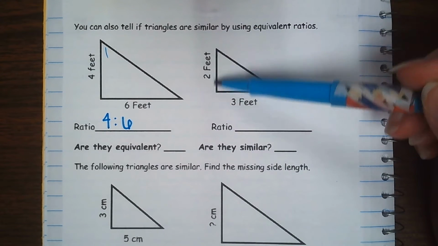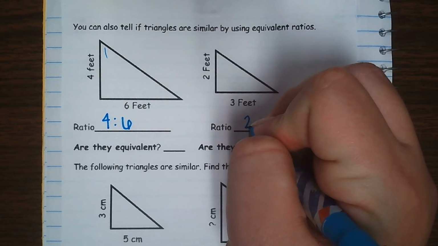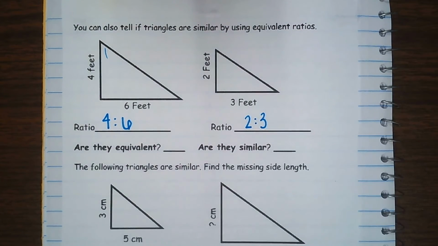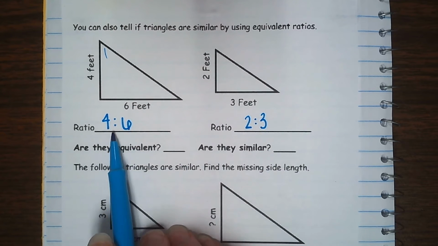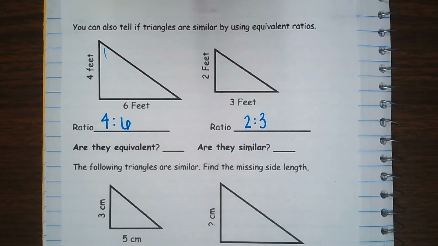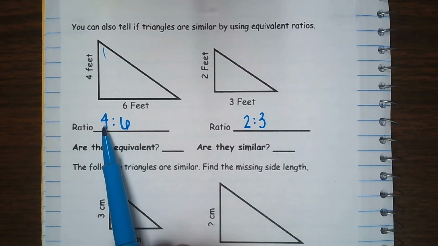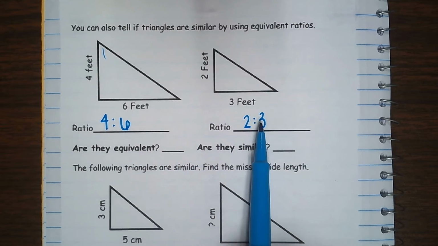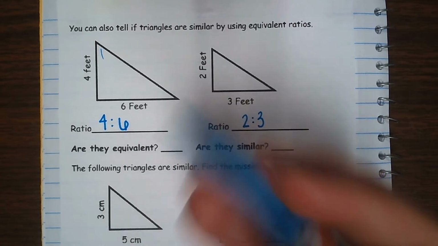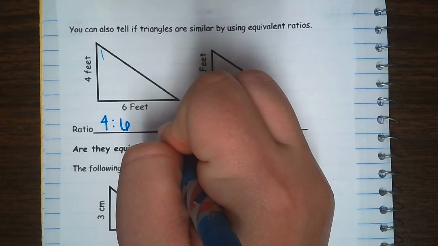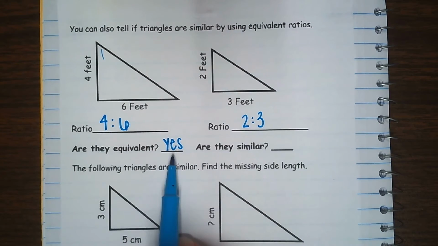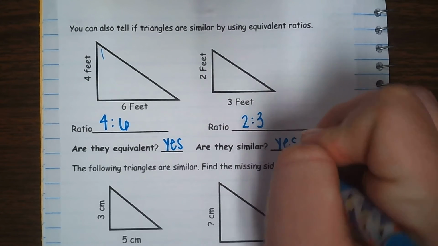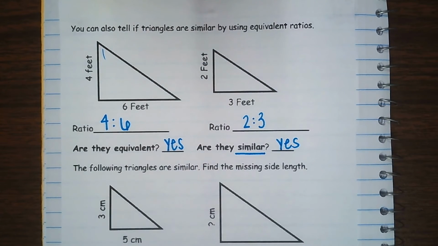Same comparison, vertical is 2, horizontal is 3. Are these two ratios equivalent? Well, if I did 4 divided by 2, I would get 2. 6 divided by 2, I would get 3. So yes, they are equivalent. So if they are equivalent, this means yes, they are also similar.